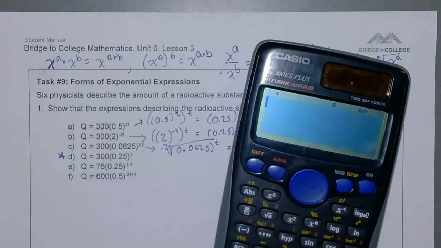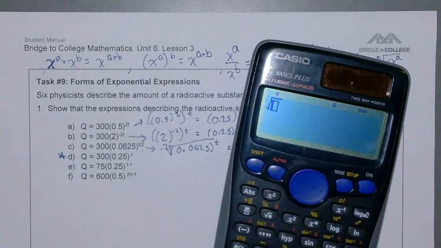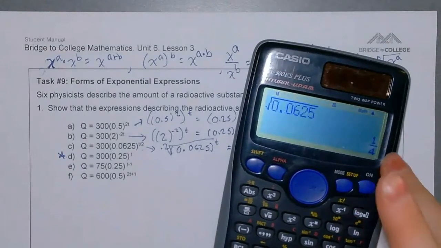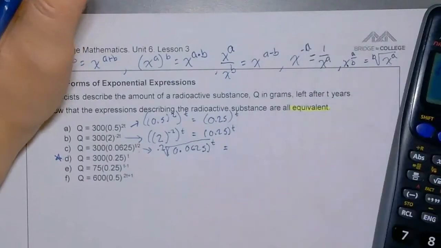I kind of know what it is, but that's because I know the answer. Now, some of you are hopefully saying, well, it's probably 0.25 because that's what's been happening so far, but let's prove it. The square root of 0.0625 is 1/4, which I hope most of you recognize is the same thing as 0.25.